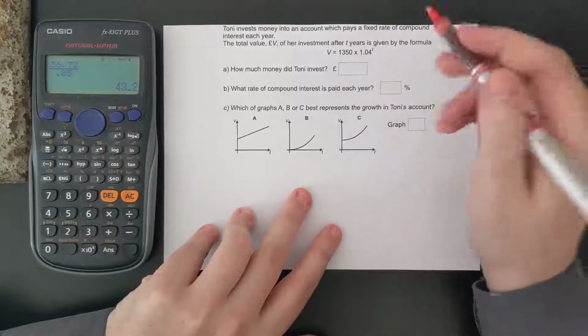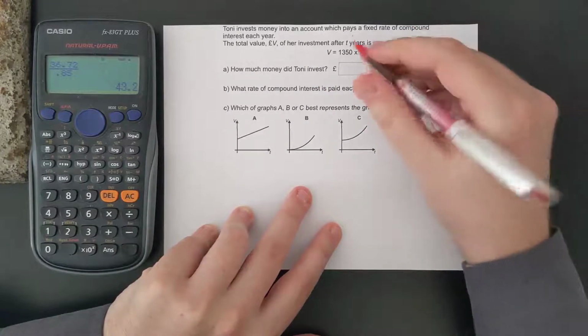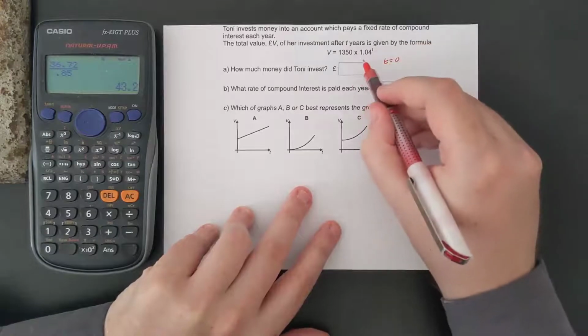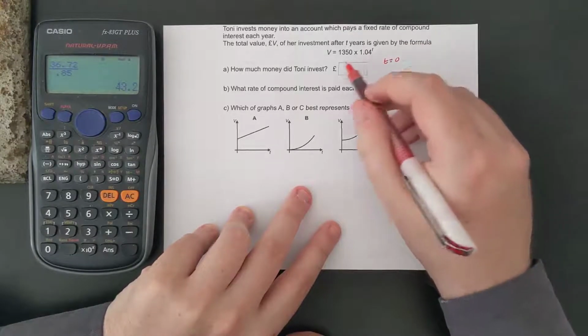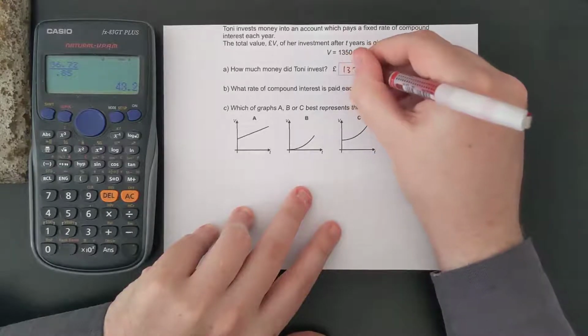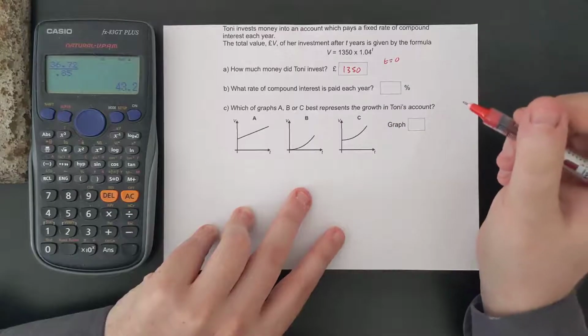Well, initially when she invested, no years had passed, so t was equal to 0. So I have 1,350 times 1.04 to the power of 0. Any number to the power of 0 is 1, so that's just £1,350. You could have done that on your calculator if you were uncertain.